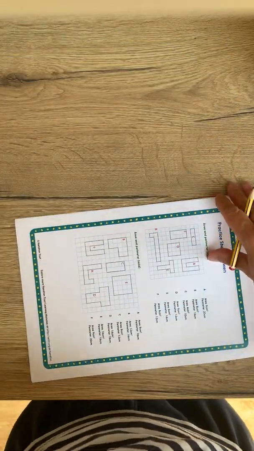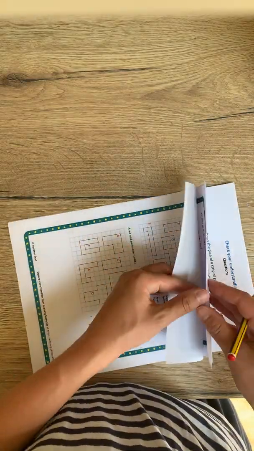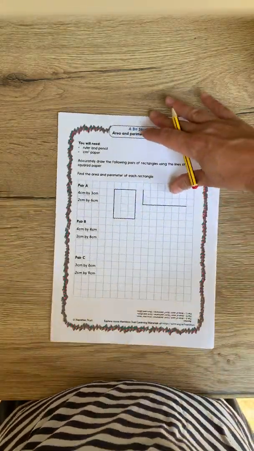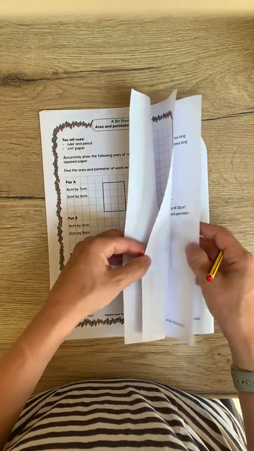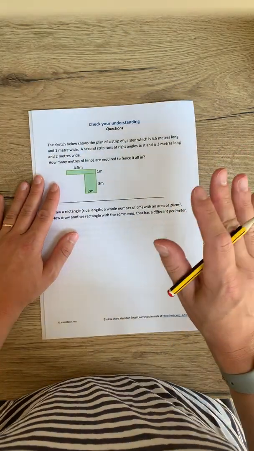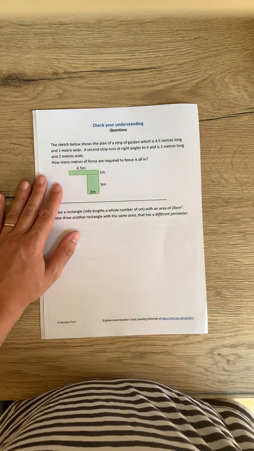There's your answer sheets for both there. If you're a bit stuck, have a go at this activity with an adult. And finally, there's some check your understanding questions to end the lesson. I hope you enjoy.